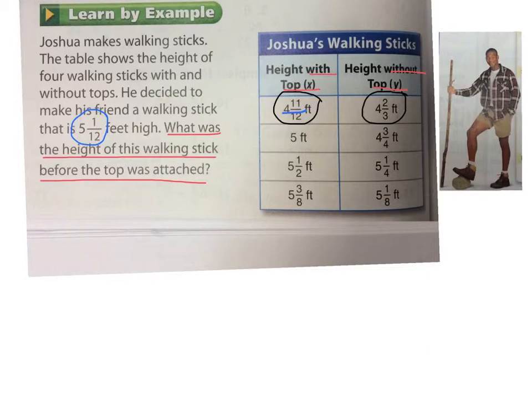Okay, so let's do that. So let's do 4 11/12. Go ahead and do this in your notebook as well. Minus 4 2/3. And that will be the height of the top piece.